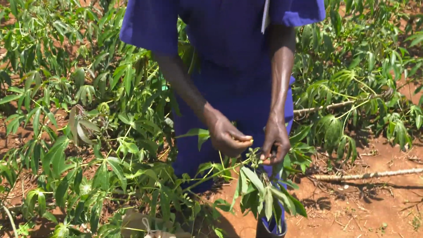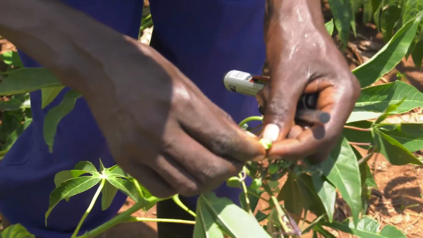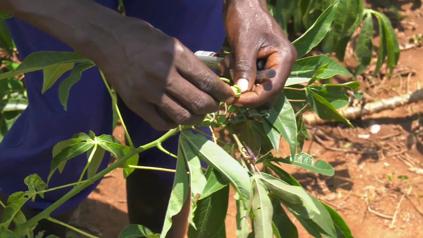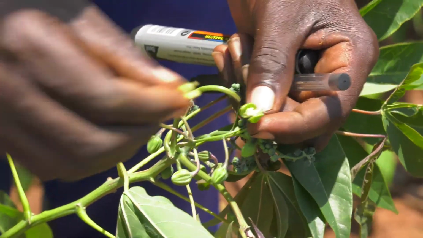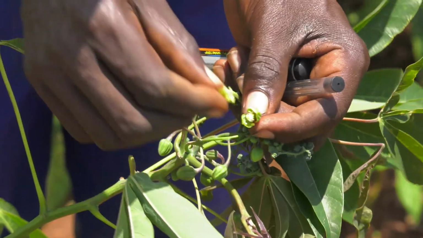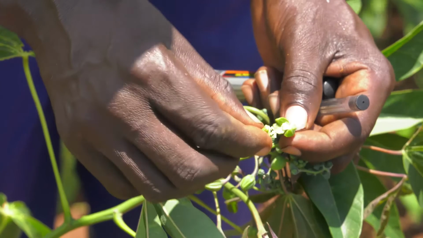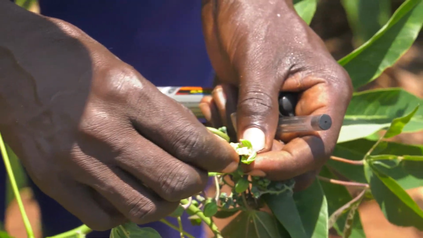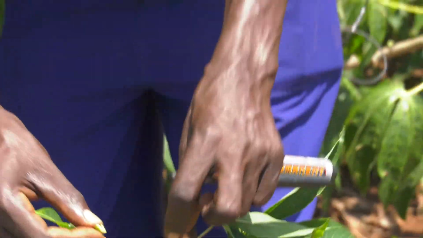So you come and dust the ready pollen. You just coat or dust the stigma, which from white is now becoming yellow. Make sure you coat or dust completely. Don't allow any place unpollinated. So you open the next one.